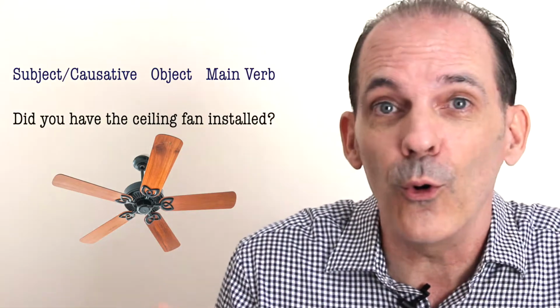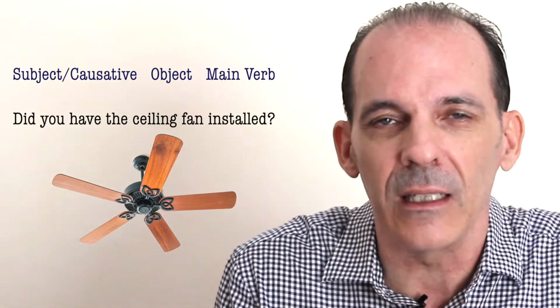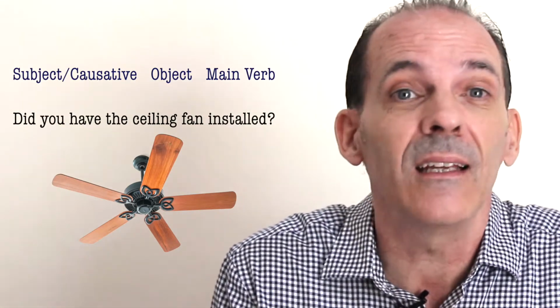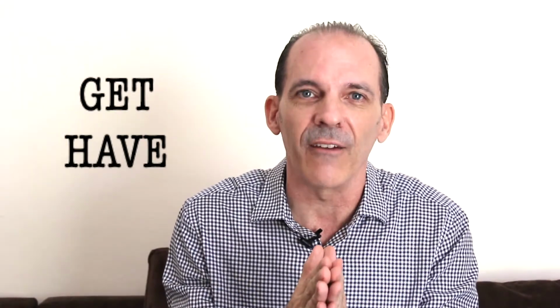You'll notice that in all of these examples as passive causatives, we don't know who performed the action, and we don't mention that in these cases simply because it's not important. If we wanted to mention it, we could use what we call the by phrase. For example, I have my car washed every week by the car wash down the street.